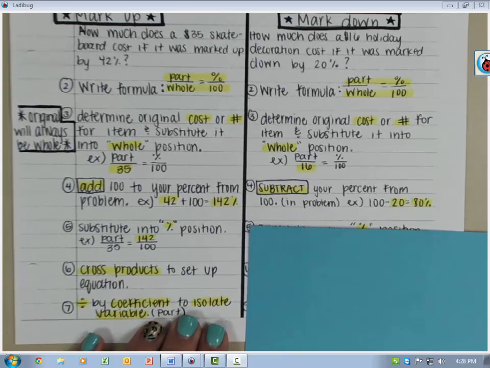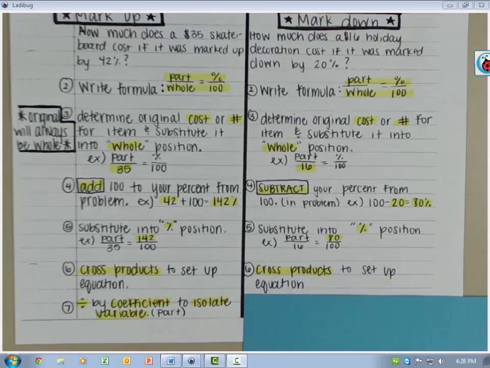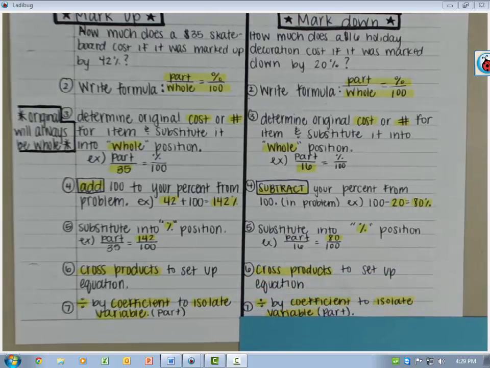What do you think you do next? Good. You substitute it into the percent position in your proportion. Percent position in proportion. That's a lot of P's. Alright, so we got part over 16. 16 was our whole. Is equal to 80, which is what we just found in step 4, over 100. How do you think you solve for part? Good. Use cross products to set up your equation. And again, you divide by your coefficient to isolate your variable, which is your part.